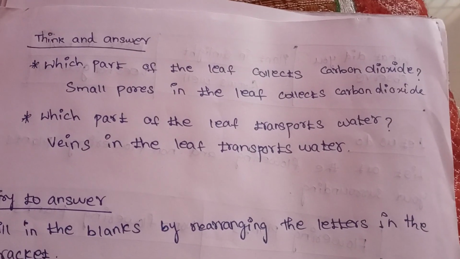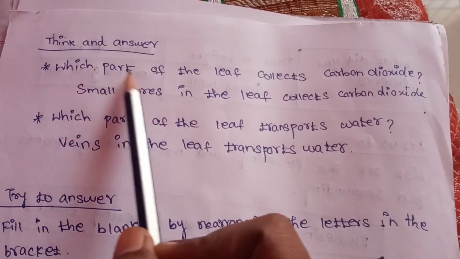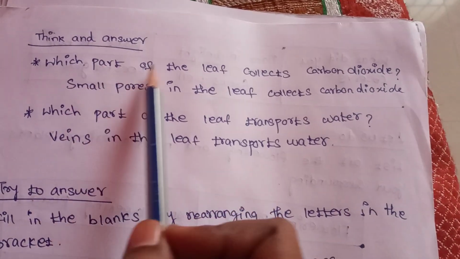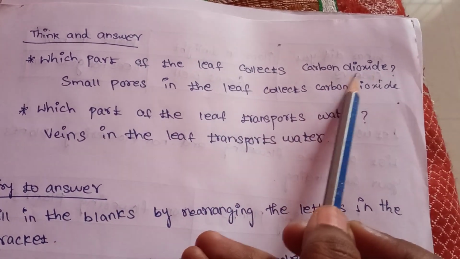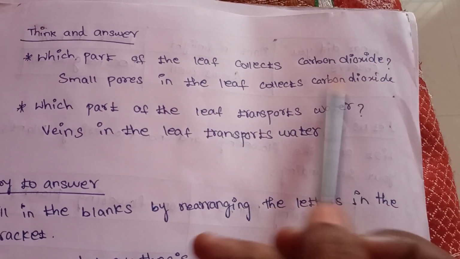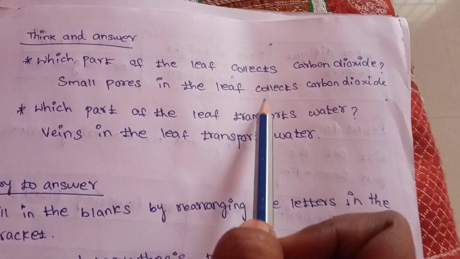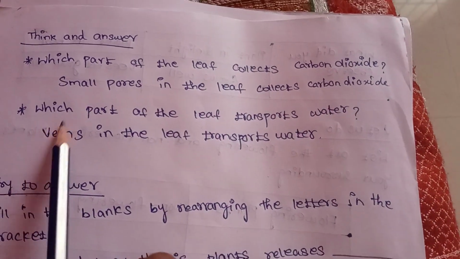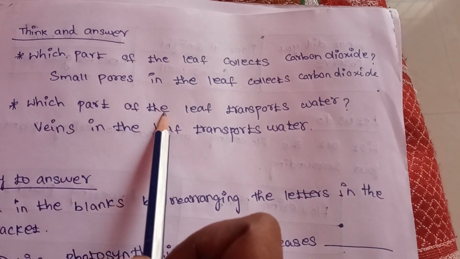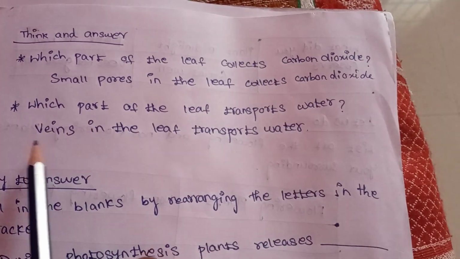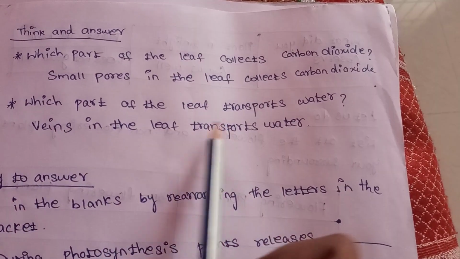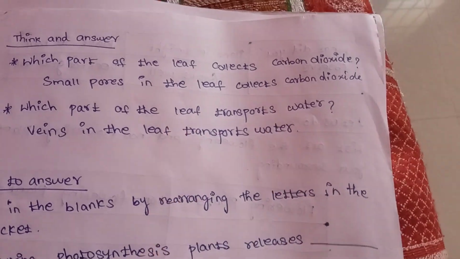Think and answer. First question, which part of the leaf collects carbon dioxide? Small pores in the leaf collect carbon dioxide. Which part of the leaf transports water? Veins in the leaf transport water.